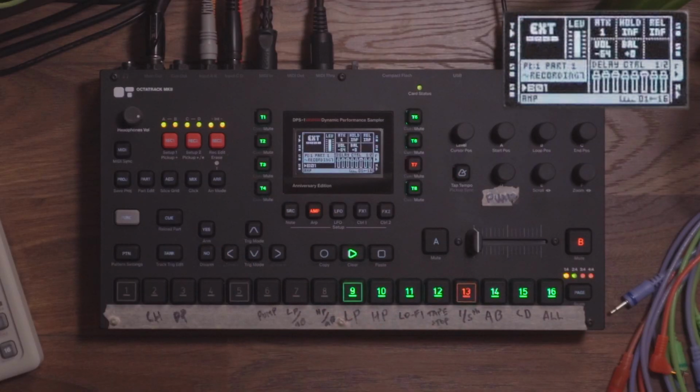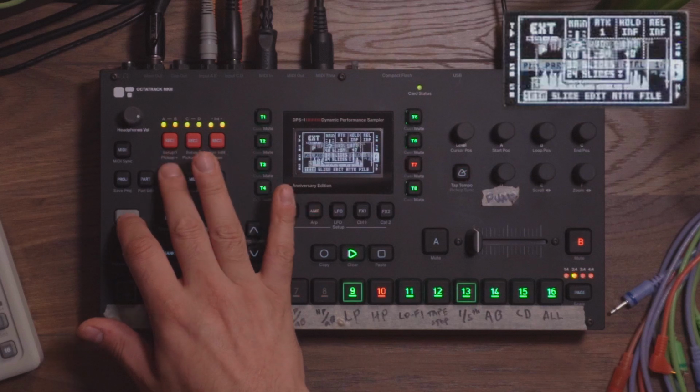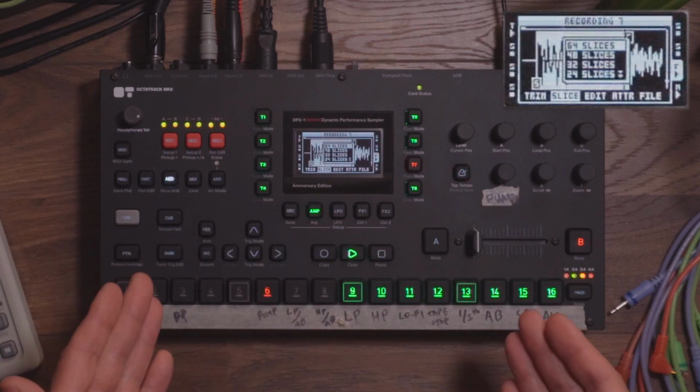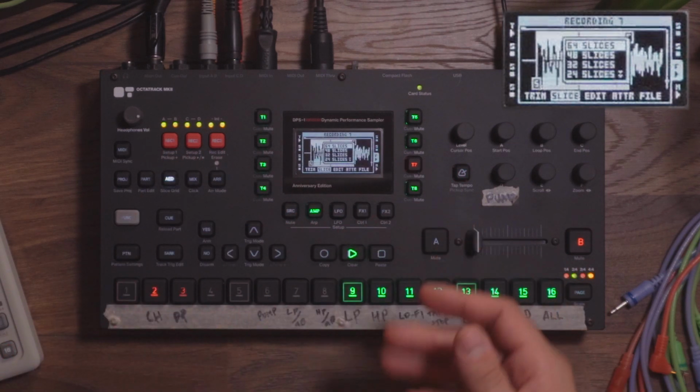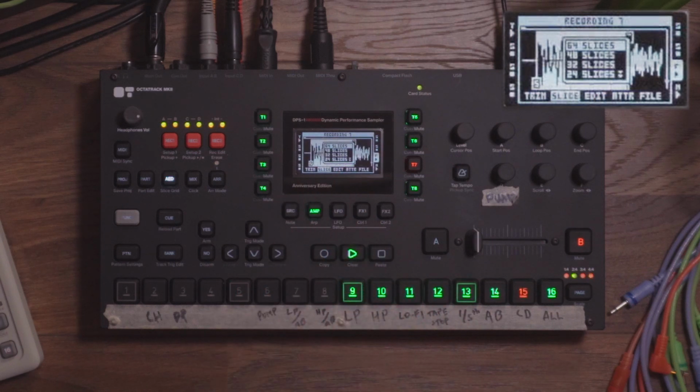So right now, I'm going to hold function, hit AED, and this brings me right into our recording buffer here, the audio editor, and I'm going to select that I want it to create 64 slices because I placed down 64 steps. You don't have to do that. You could place down less steps. It works best when you space them out evenly, but you can do anything.